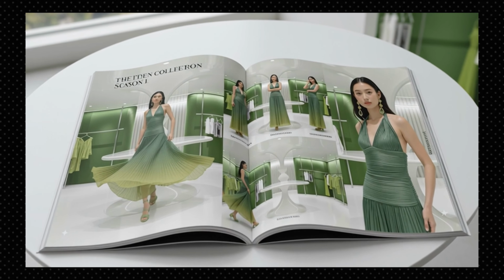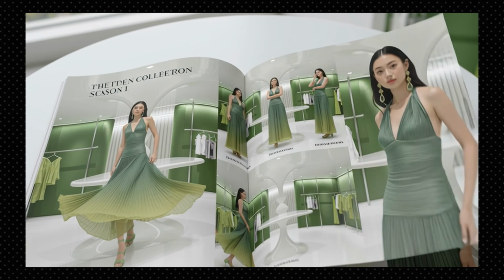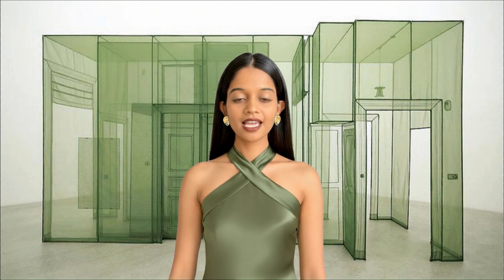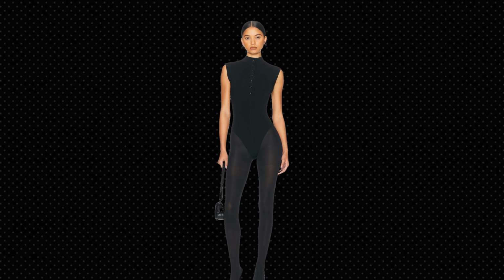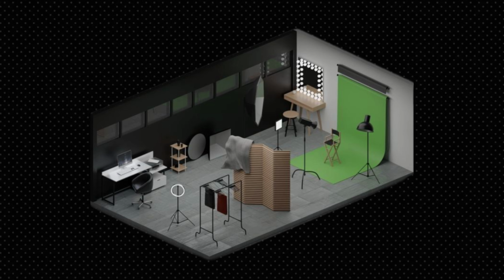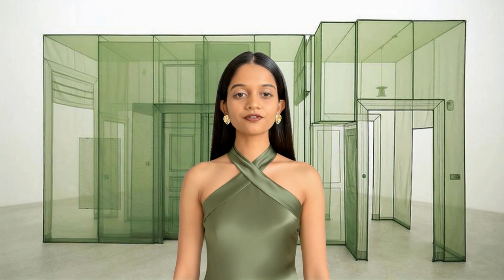And just like that, we created a full fashion lookbook ready for print entirely with AI. If you are a designer, this is a really good way to simulate a campaign photo shoot without needing models, studios, or photographers. That's it for day 2.